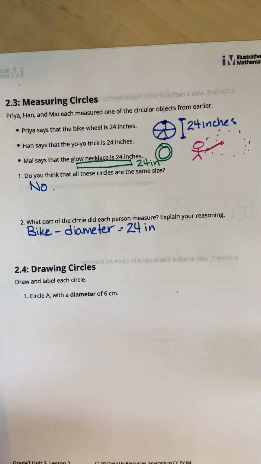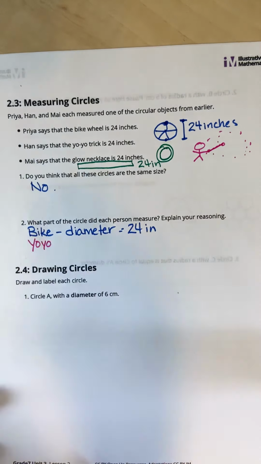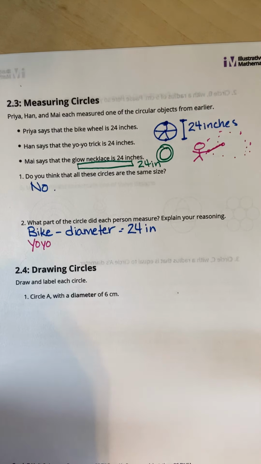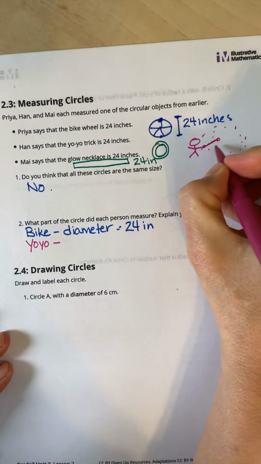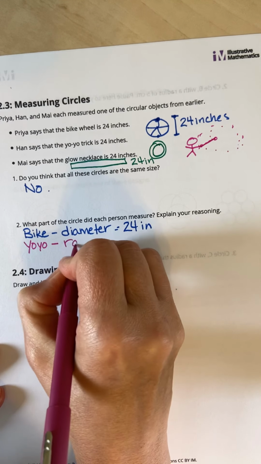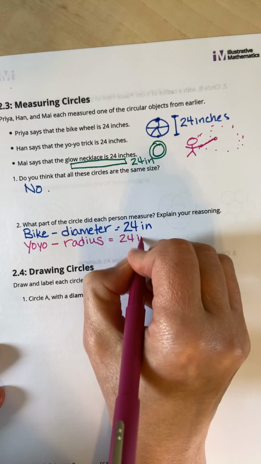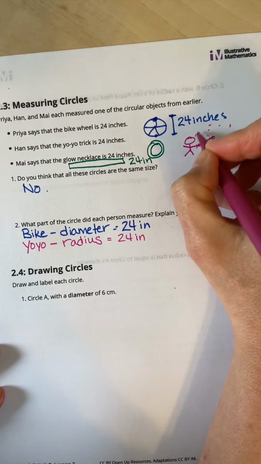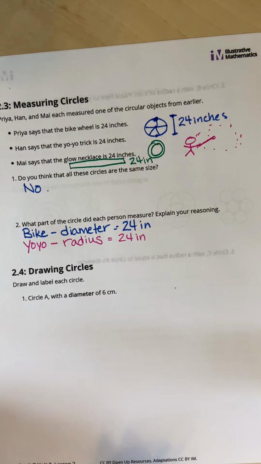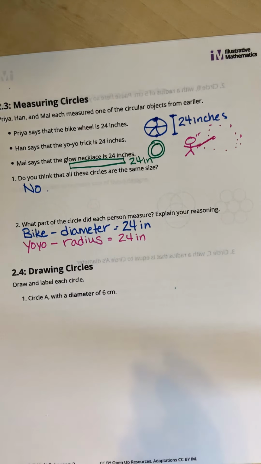Okay? For the yo-yo, it's probably saying the big circle all the way around. So I'm going to guess that for the yo-yo, think about when you do a yo-yo trick and you circle it around, saying that it's 24 inches. I'm going to guess that was the radius they were talking about, like the yo-yo went all the way around, because it's saying it made a circle that would be 24 inches all the way around, okay? That would be my guess. You might think something different, and that's okay.